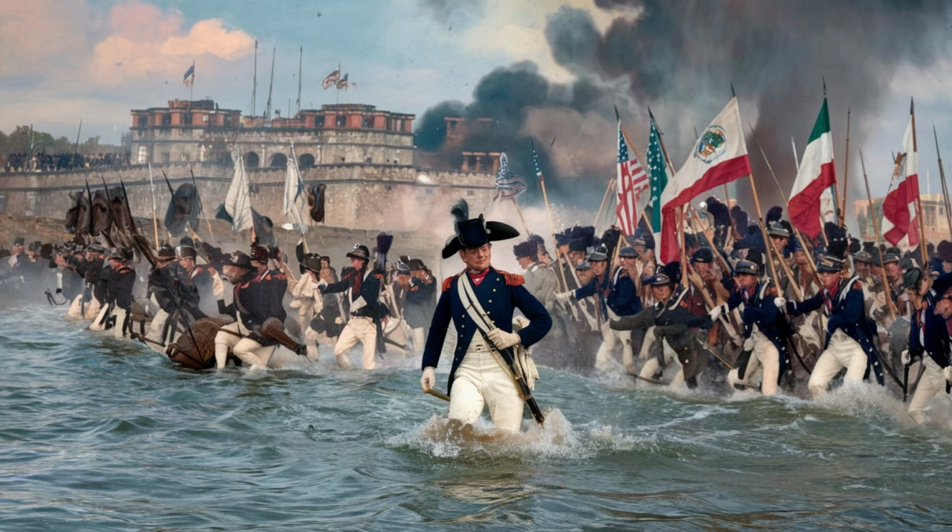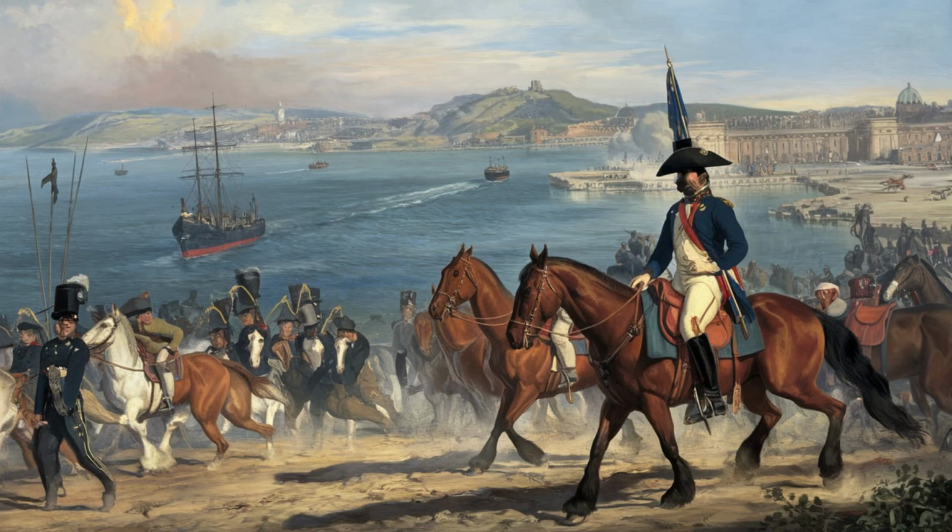Santa Anna demanded the U.S. Army's surrender, but was denied it because he knew his numbers were still superior. So he launched an attack the following morning. While a division of infantry launched a frontal assault along the road leading to Buena Vista, Santa Anna sent his cavalry and some infantry up the steep terrain on one side of the pass to flank the U.S. positions.